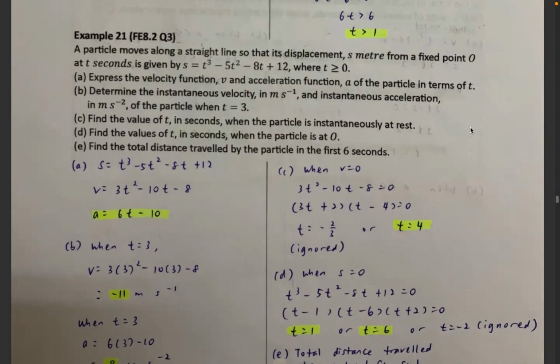Example 21. A particle moves along a straight line so that its displacement from a fixed point O is given by s equals t power 3 minus 5t squared minus 8t plus 12. Express the velocity function and acceleration function. So we are given a displacement function. We just have to differentiate once to get the velocity function, 3t squared minus 10t minus 8. After that, we differentiate one more time to get the acceleration function, 6t minus 10.